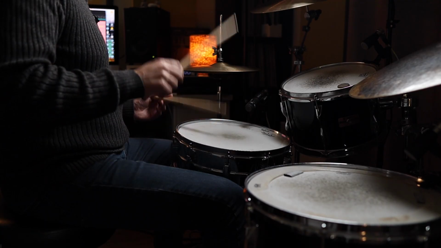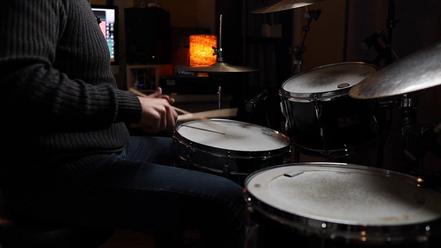What I've done with that exercise is basically just orchestrated those first four 16th notes between the hi-hat and snare drum. I've gone from this to this.